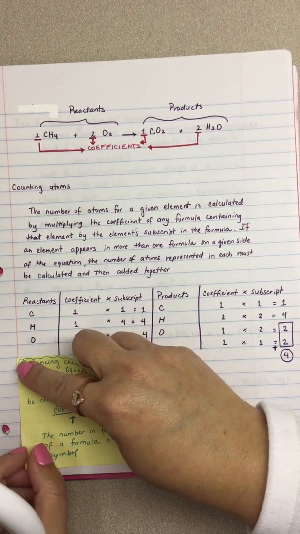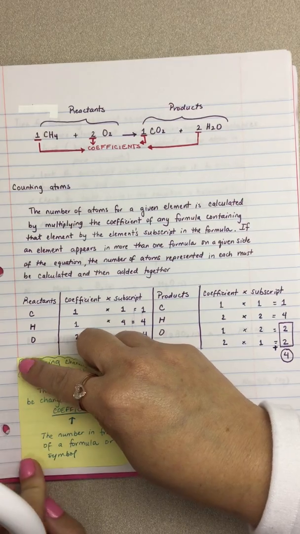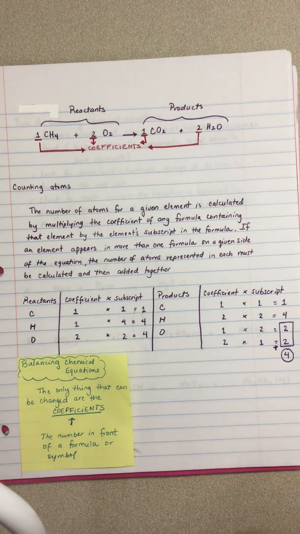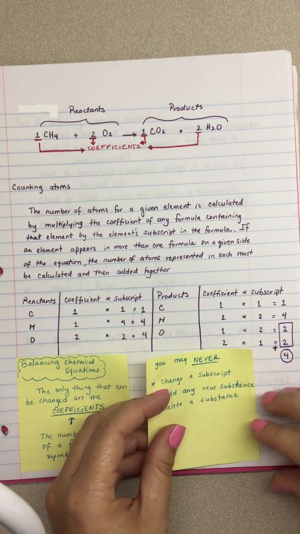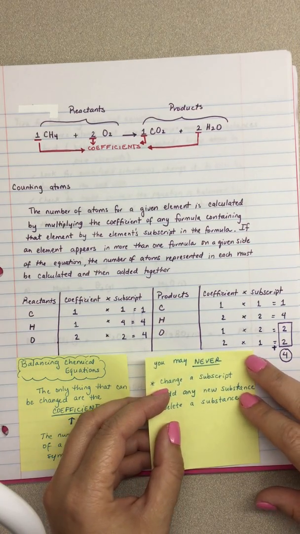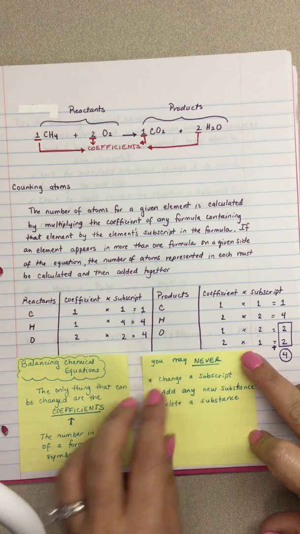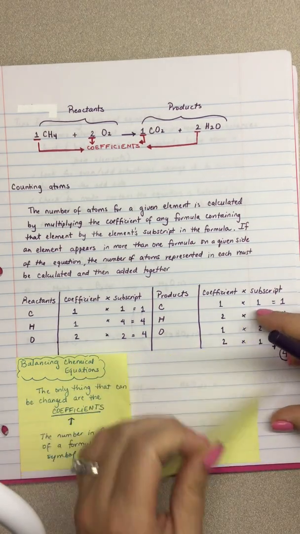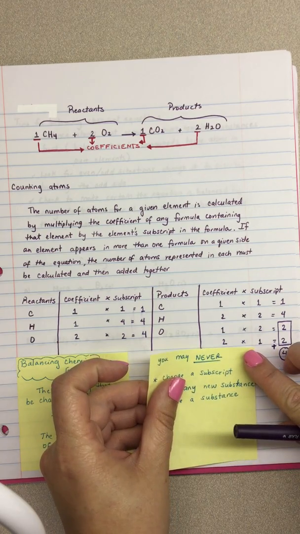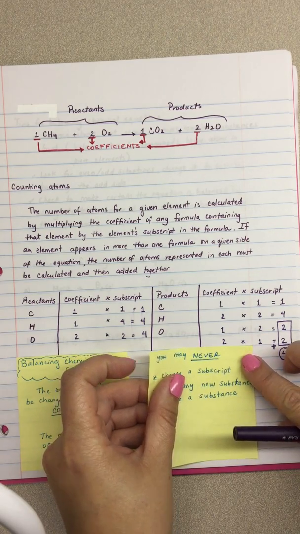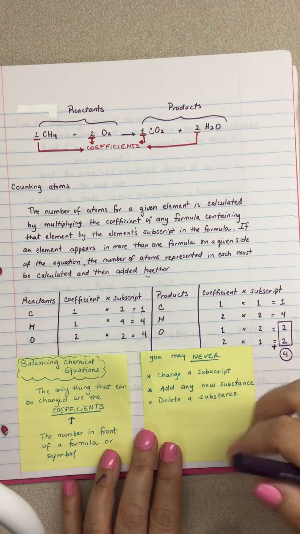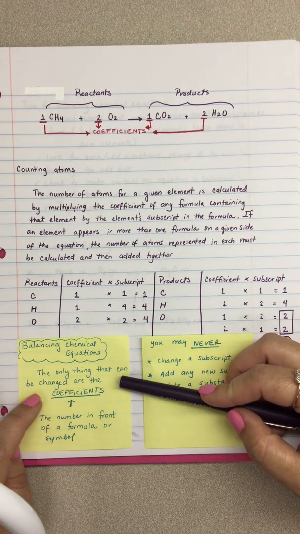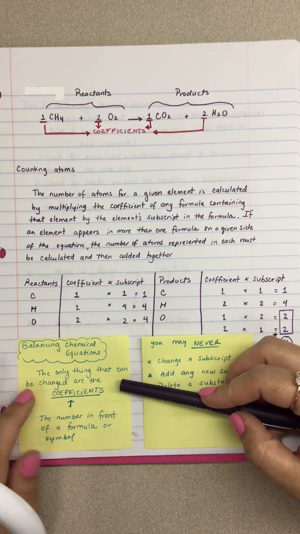When a reaction is not balanced, that is, your numbers are not the same, these are the things that you can do and that you should not do. Things that you can do. The only thing that you can do is change a coefficient.